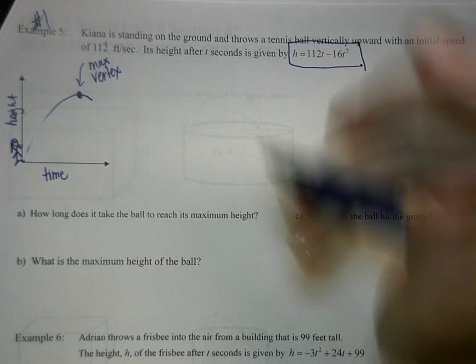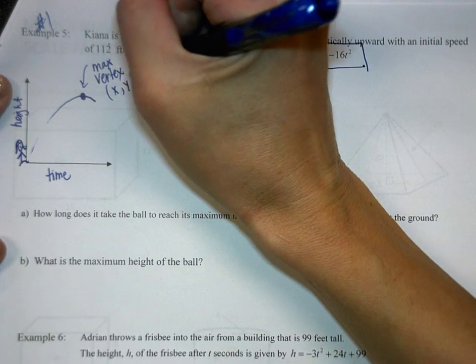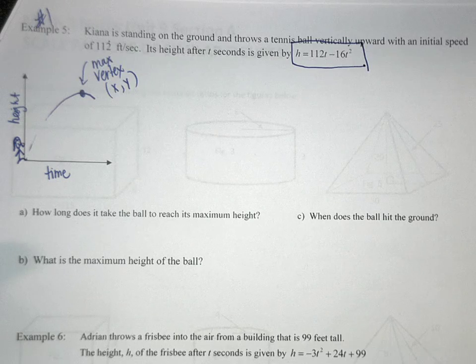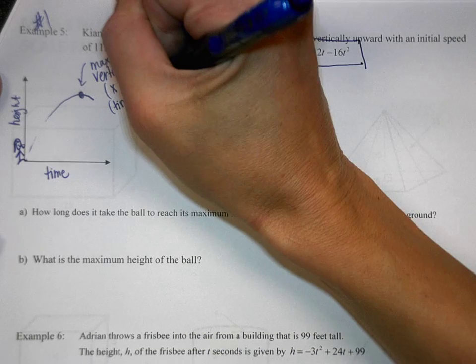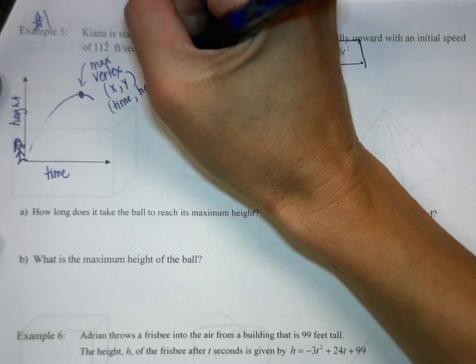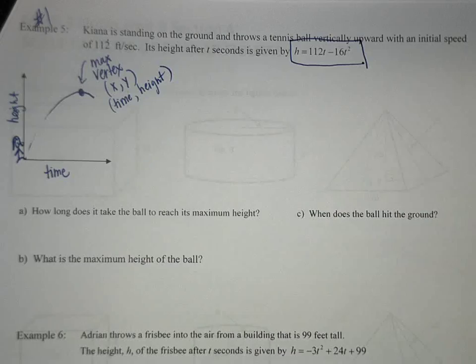So when you find your vertex, and we know that our vertex is x comma y, do you guys agree? That really means that you have time comma height. So the x value is the time it takes. The y value is that maximum height that it's reaching. Do we have questions so far? Does this kind of make sense?